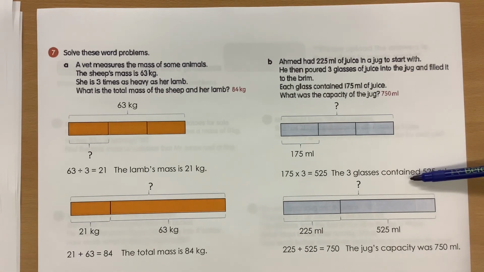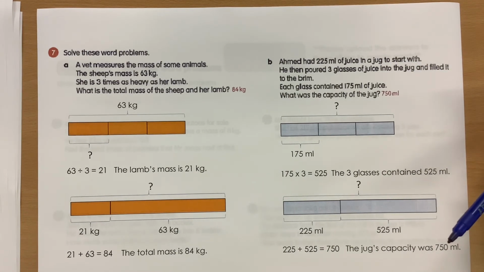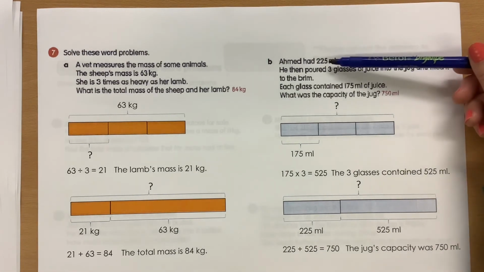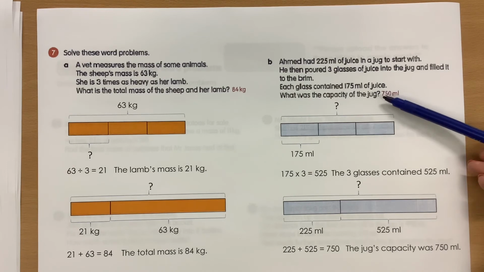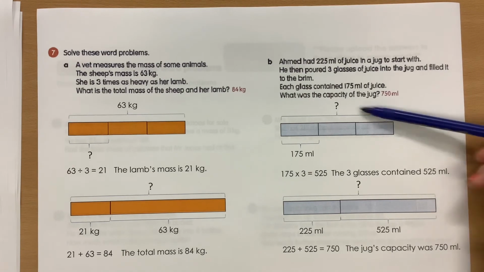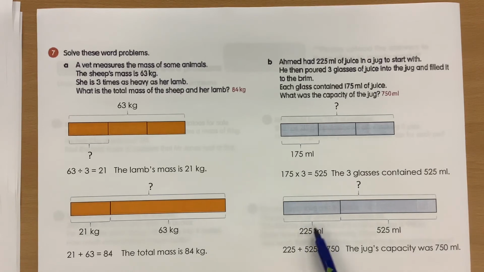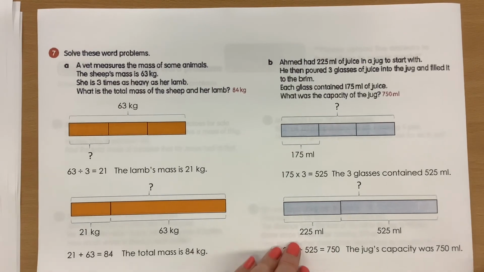I now know the volume that he added to the jug, but there was some volume in there already. There was 225 millilitres of juice already in there. So to find out the capacity of the jug, because it's now been filled to the brim, because we've added these 3 glasses, we need to add together the amount that was already in there, this part, 225 millilitres, with the other part that was added, 525 millilitres. That will give us the total. And 225 plus 525 is 750. So the jug's capacity was 750 millilitres.